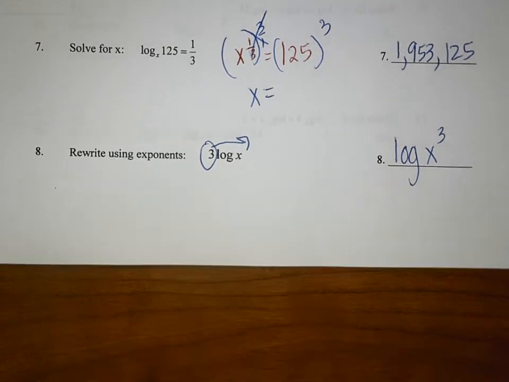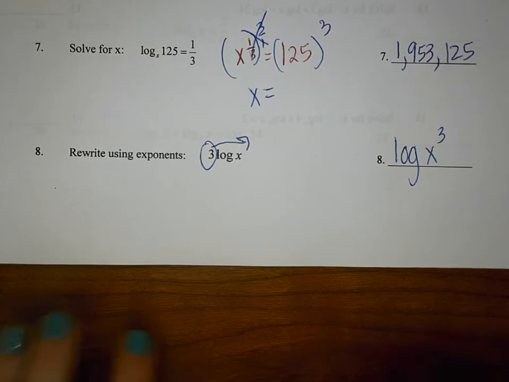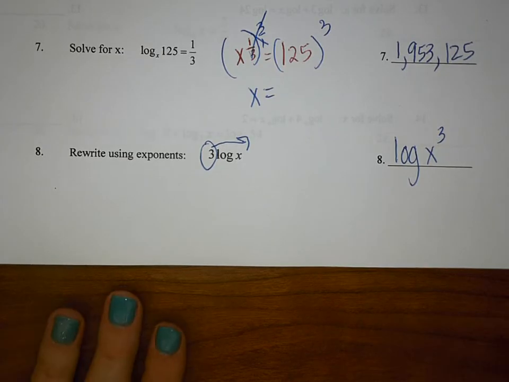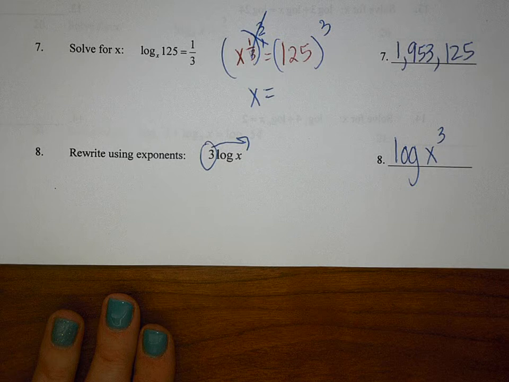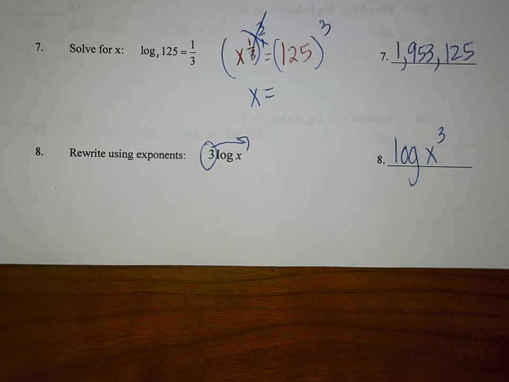Oh, if you just wrote x to the 3rd, yeah, that wouldn't be right. But it's a multiple choice question. I don't even think that would be a possible answer. But you can't just like drop the log. So, okay, moving on to the next page.